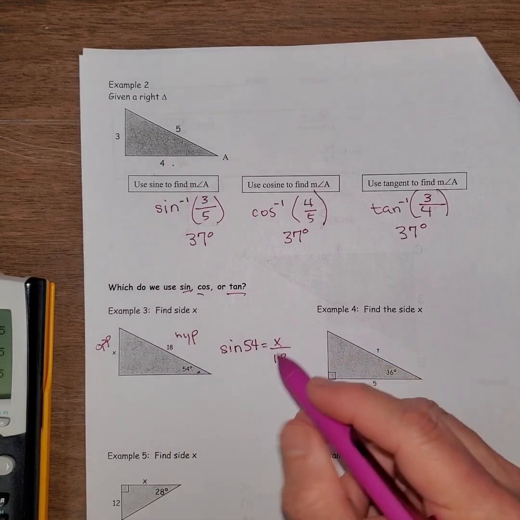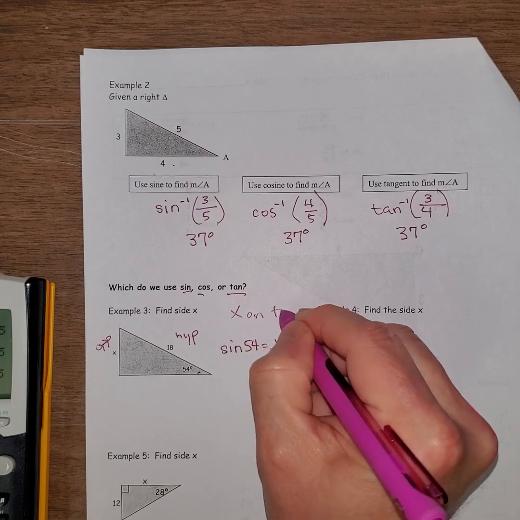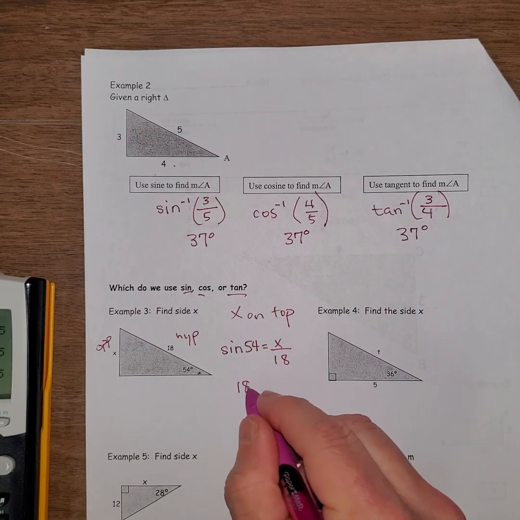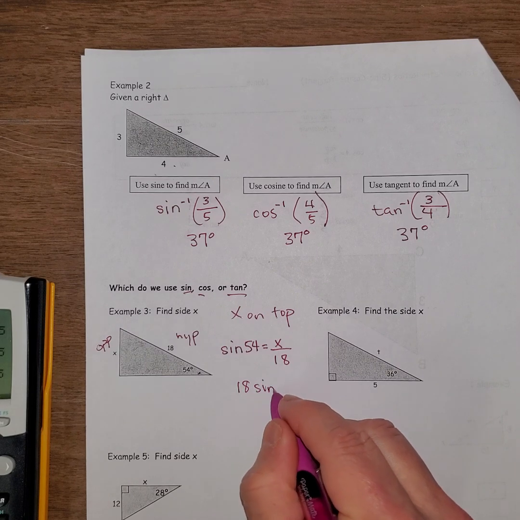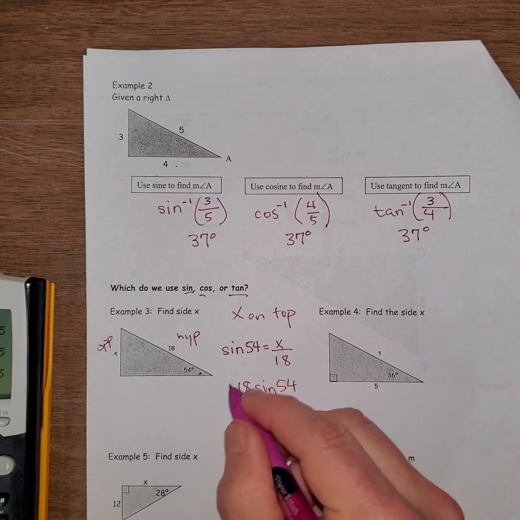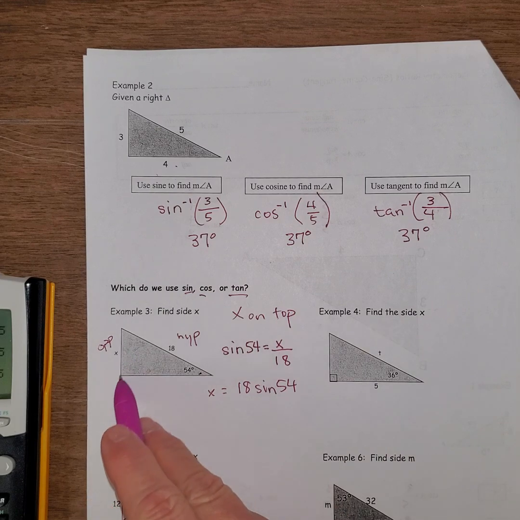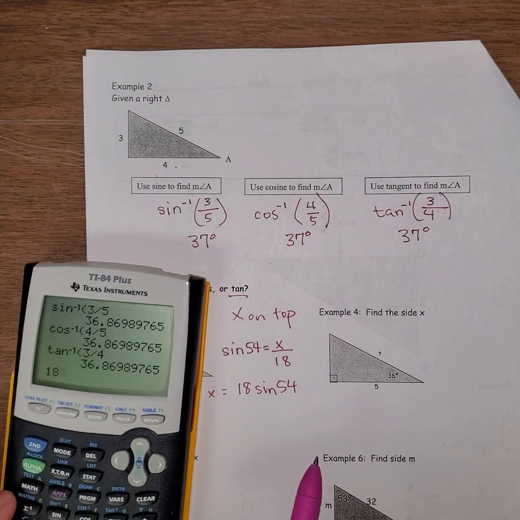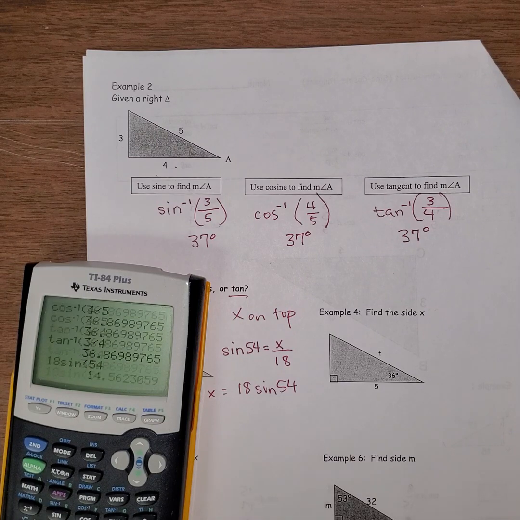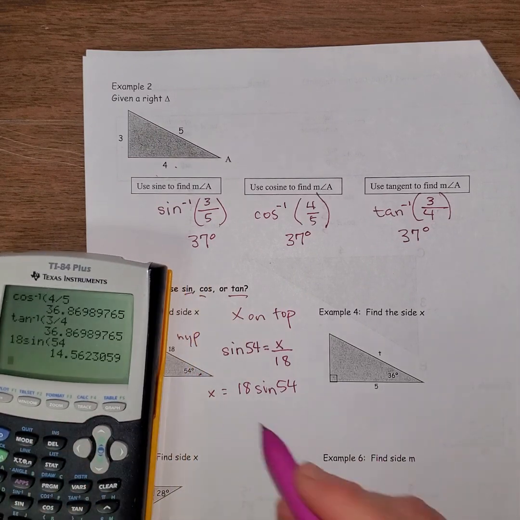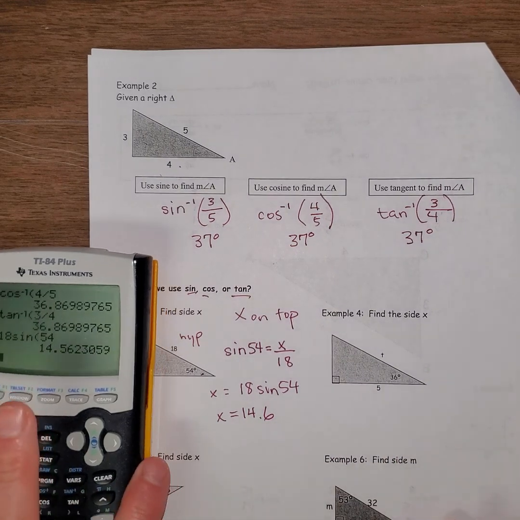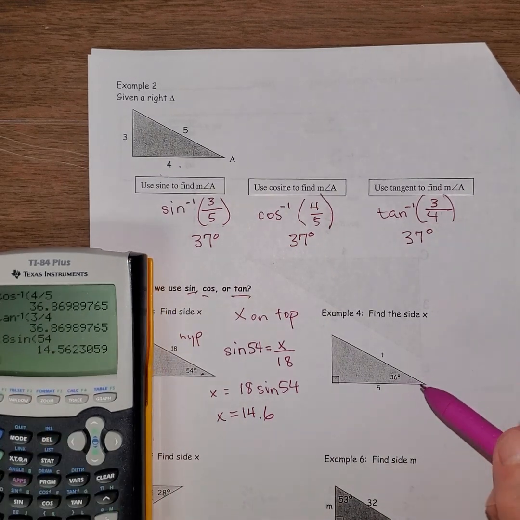Okay, x on top, you multiply, remember? So these two multiply together, and 18 has to be in front of sine of 54. What we're finding is x, the length of this side. So we say 18 sine 54, bam. So it's 14.6. X is 14.6.